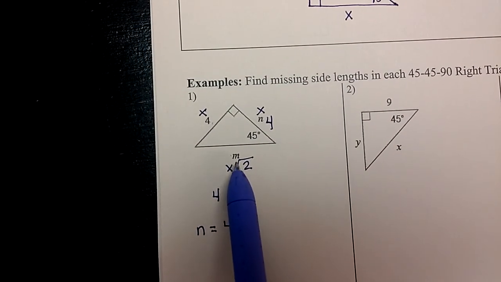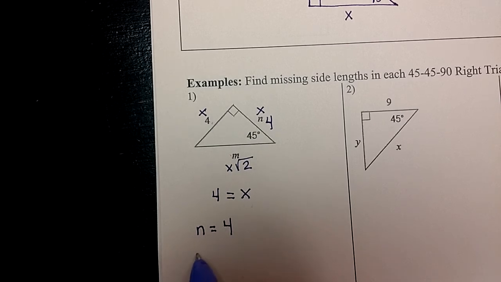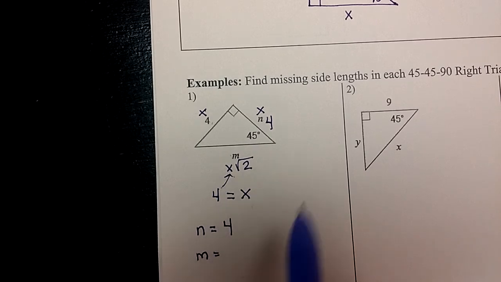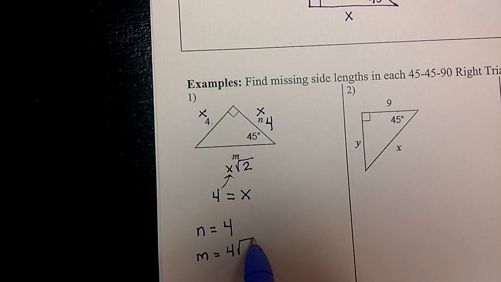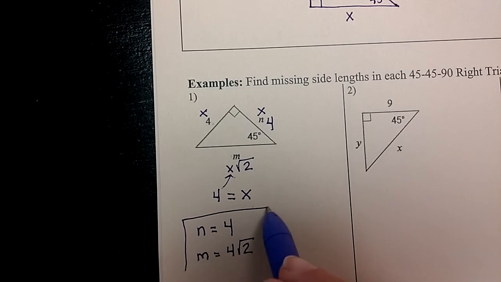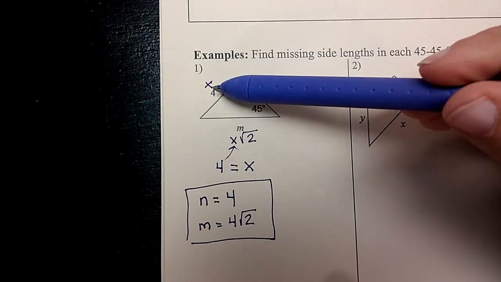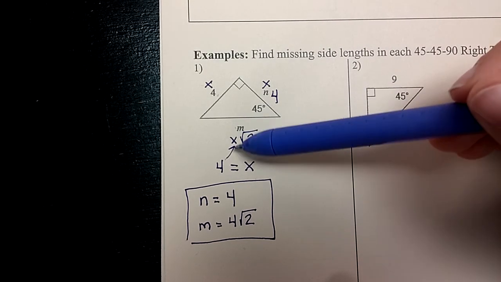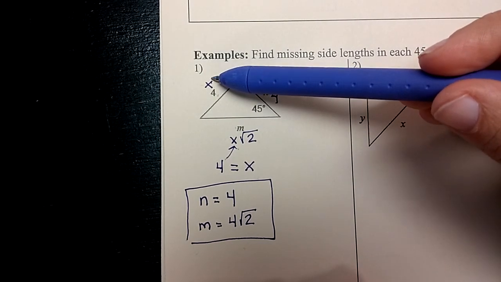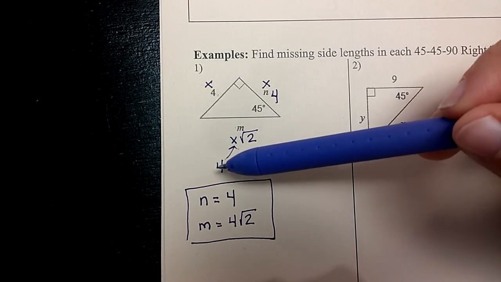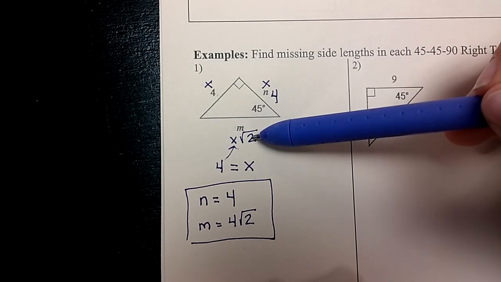For the hypotenuse, we have to plug x in here. So for side M, it's x root 2. Instead of x, I'm going to plug in the 4. So it'd be 4 root 2. There's no simplifying left to do, so that is my answer. Again, I labeled my sides. I set the given side equal to the label. I didn't have to solve for x because x was already by itself. And I plugged in x to each of these other missing sides.